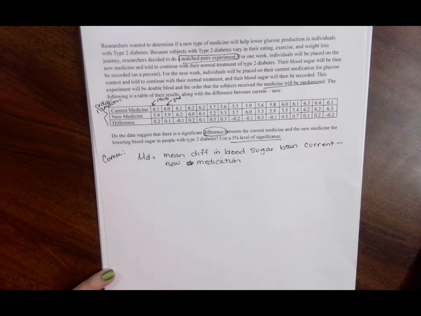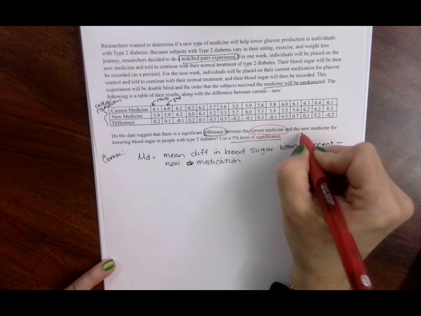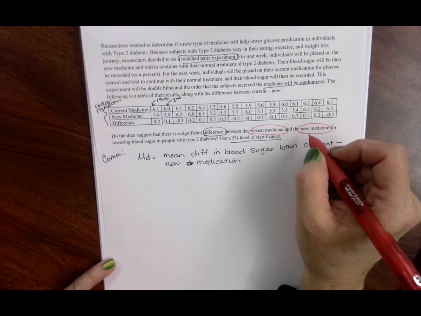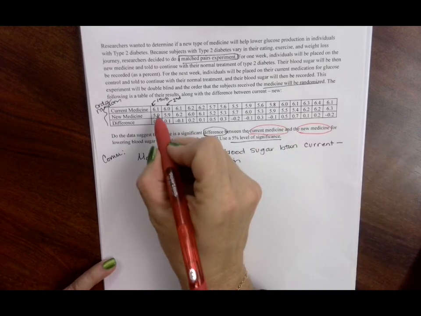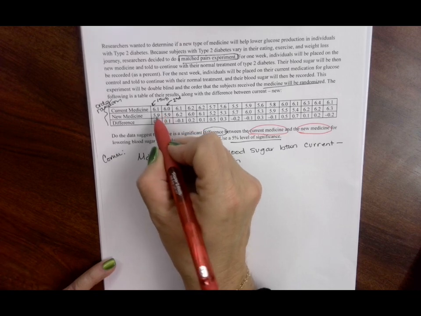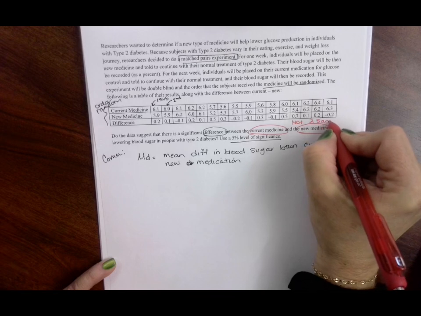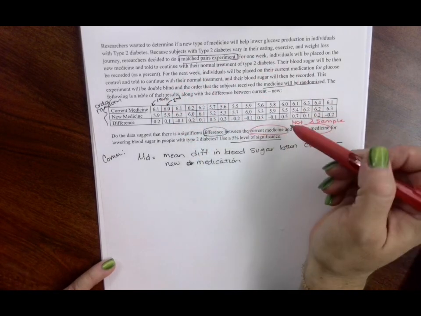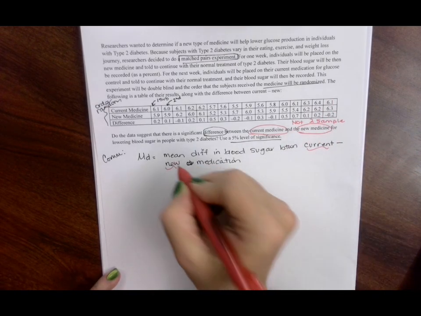All right, a couple of things I want to go back and look at here. This is saying we want a difference between the current and the new medicine. So we have current medicine and we have new medicine. This kind of looks like two samples, right? And we know it's not two samples because each subject got both medicines. So this is not a two-sample mean test. Super important. You have to look at this overwhelming thing here to figure out what it looks like.